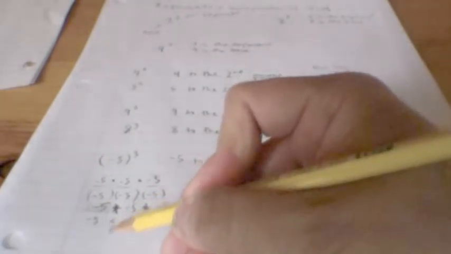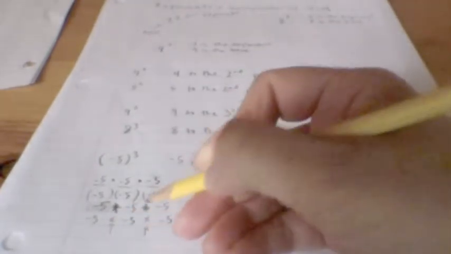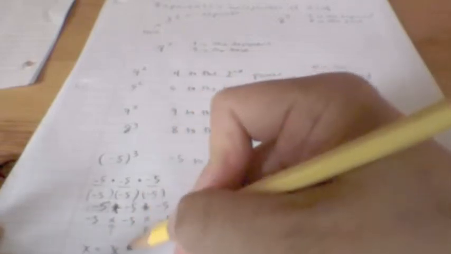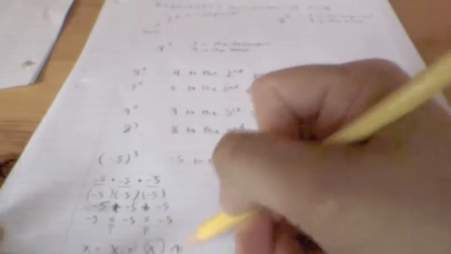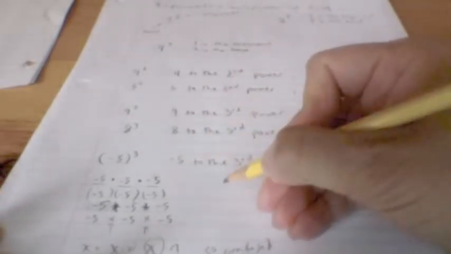Now I just want you to know, as we go into algebra, we're going to be moving away from using this symbol, because if we had x times x, it could get messy. Sometimes people are confused. Is that an x? Or is this an x? So what they end up doing is using these other symbols, like this, this, this, or this.